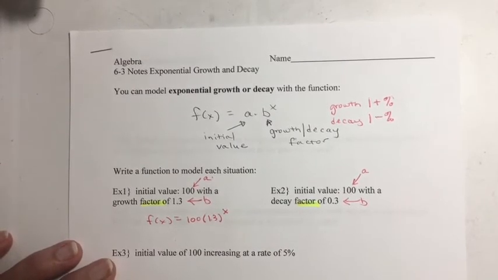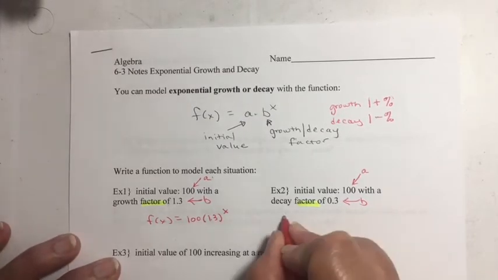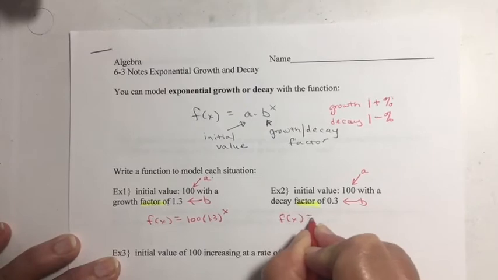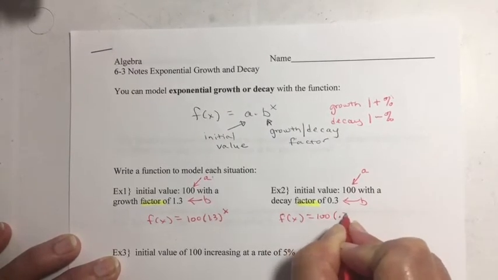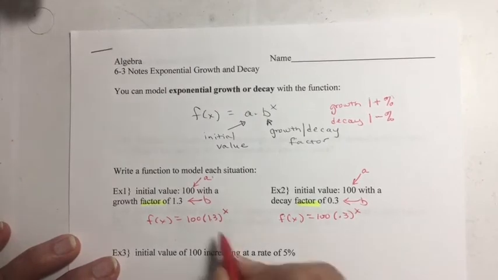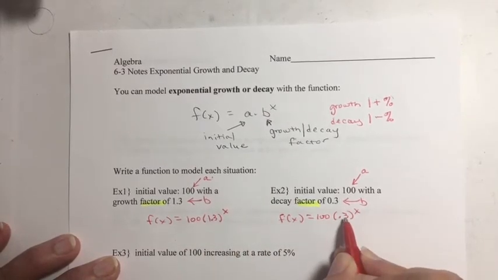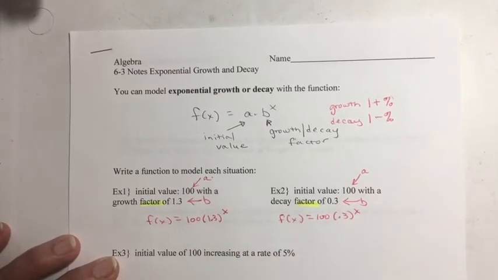All right, go ahead and try number 2. Pause the video if you need to. All right, did you get f of x equals 100 and then 0.3 to the x power? You'll notice that a growth is always going to be a 1 point something because it's added to the 100%, where the decay will always be less than 100%.